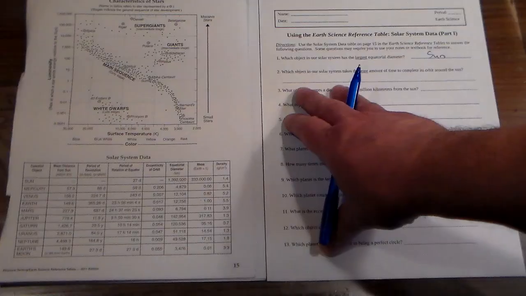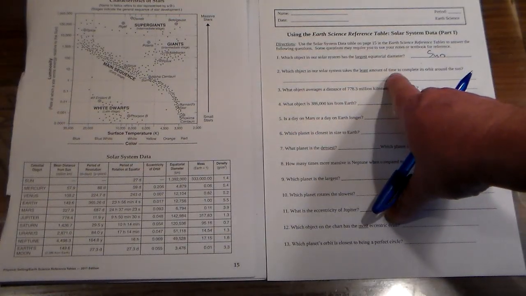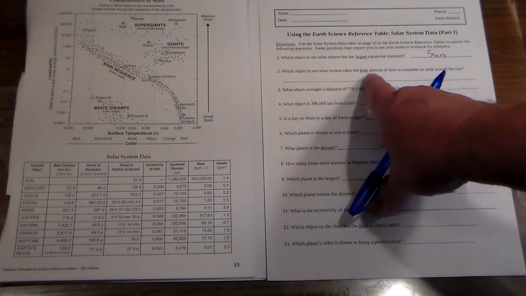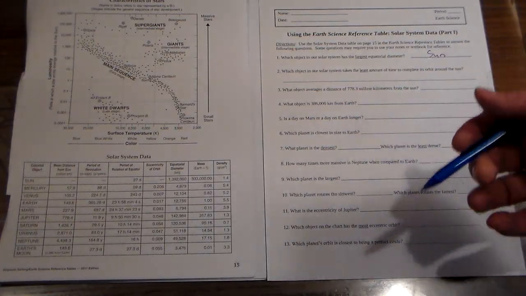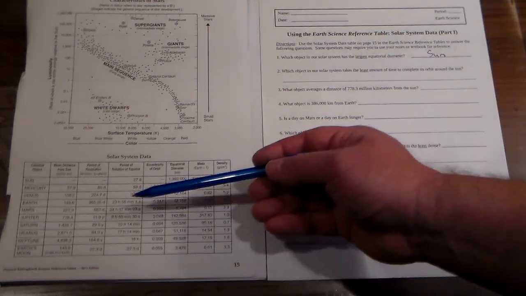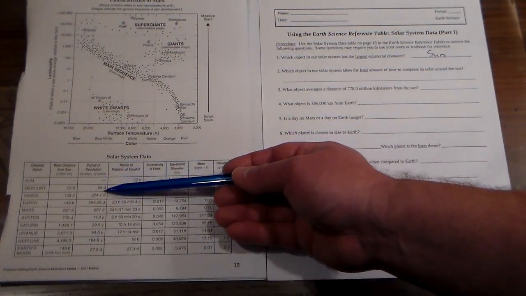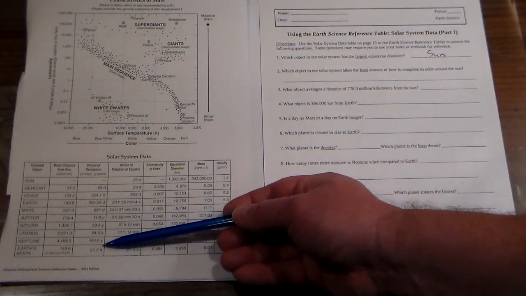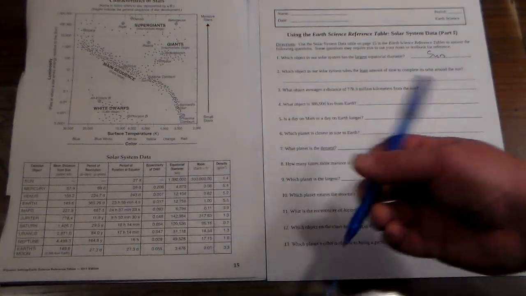Number 2 says, which object in our solar system takes the least amount of time to complete its orbit around the sun? So as soon as I see the time to make an orbit, I have to think of the period of revolution. That's how long it takes to make one orbit around the sun. So if I were to look at all of these options here, and I look at the period of revolution, well, if we go down the list, Neptune, you have to be careful, the units are different. We have days and years. Neptune takes the longest time. It takes 164.8 years to go around the sun, so I'm simply going to say it's Neptune for that one.